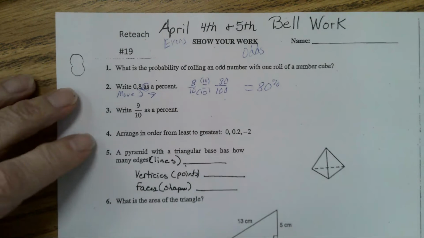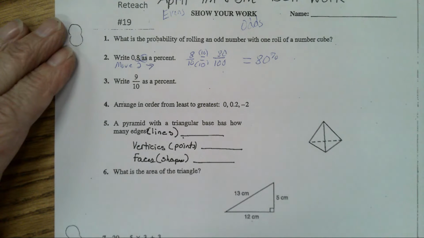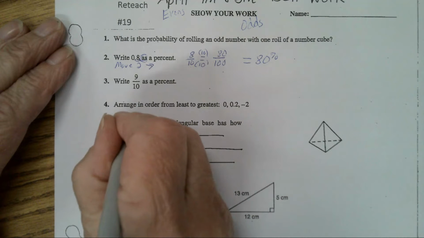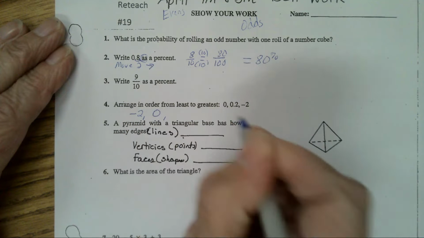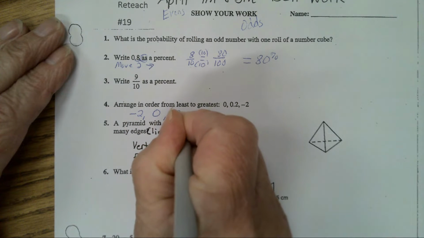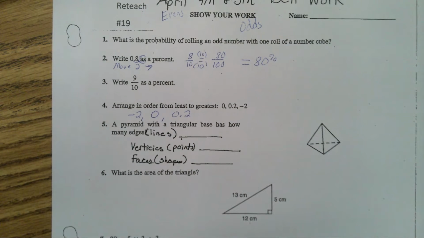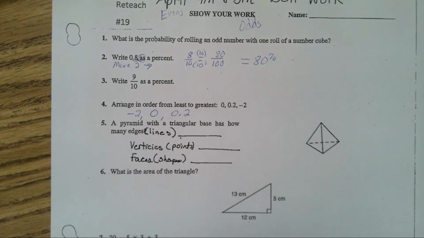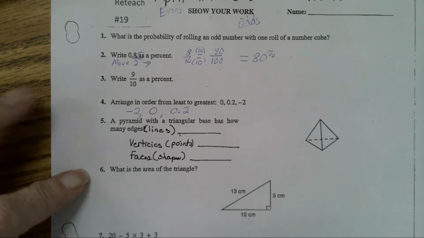In number 4, who would like to give me the answer for that problem? Yes. -2/10, then -0.2. Right. So just be careful with your negatives and your decimals. And remember, 0 is still less than 0.2, or 2/10. Okay, number 6. Find the area of the triangle.